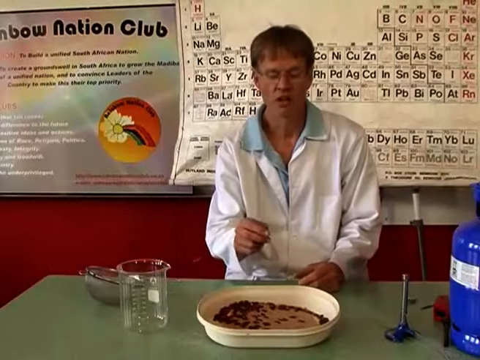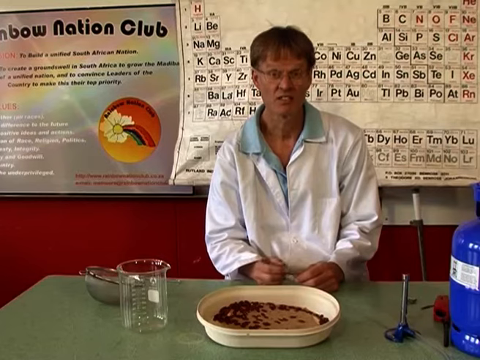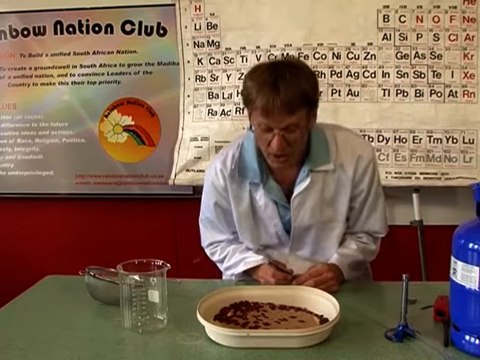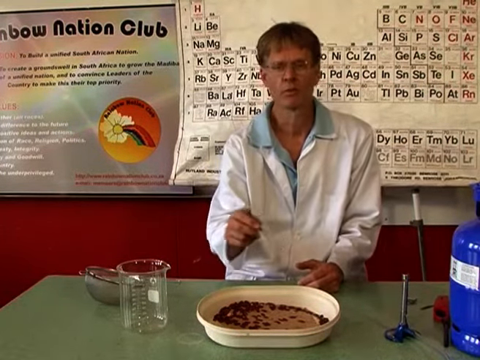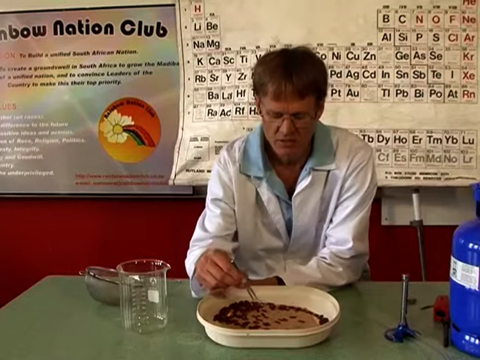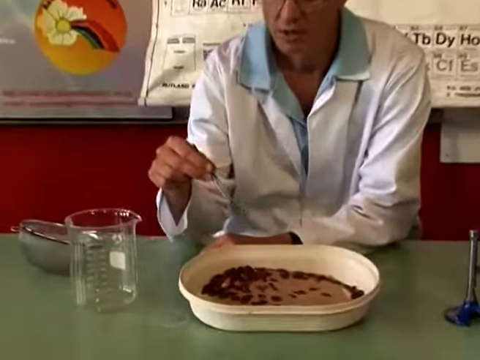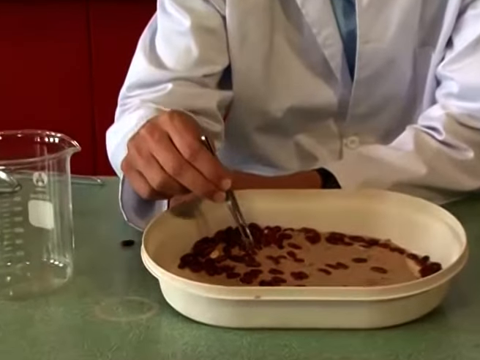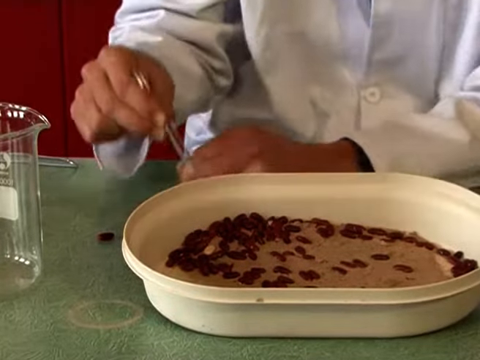Here we have a mixture of sand and beans. So I've spilt my beans. Now, how am I going to separate them? This is what we call a heterogeneous mixture. It's very easy to see the different components. And yes, I could pull them out one at a time, but it's a little tedious.